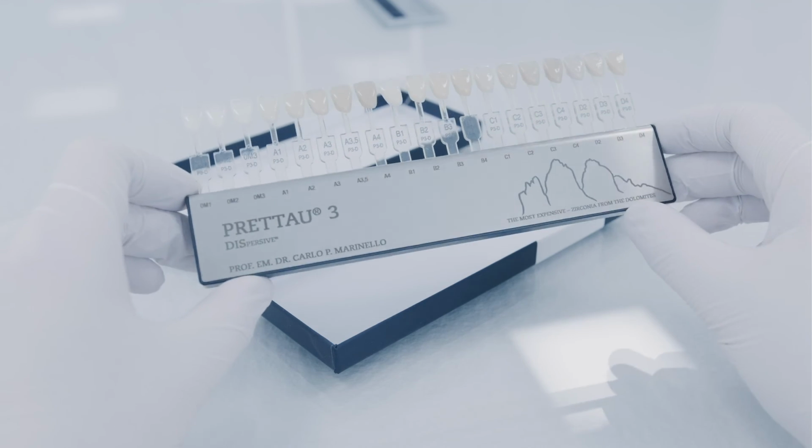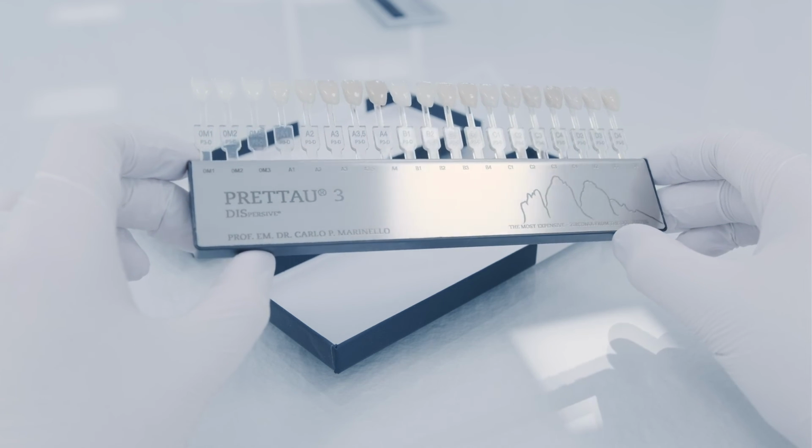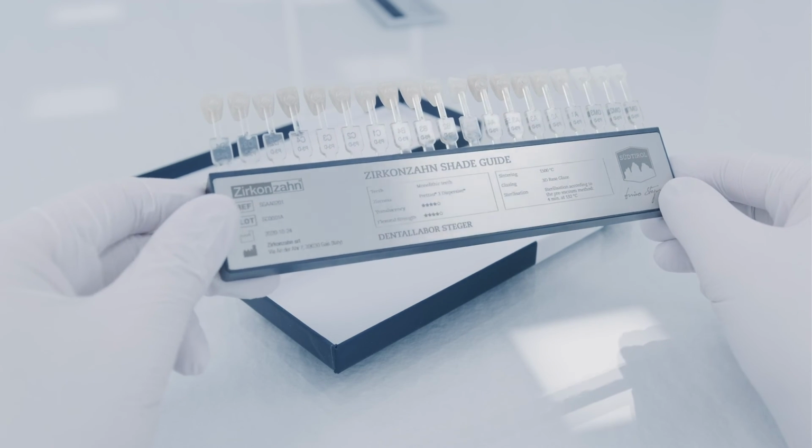On request, the front side of the shade guide can be personalized with the name of the dental practice, and the back with the name of the dental laboratory.